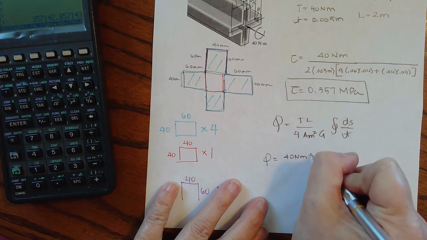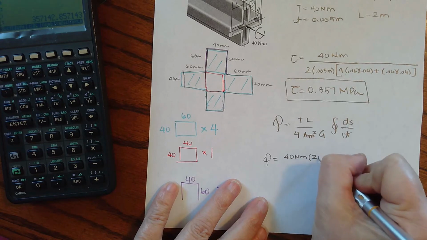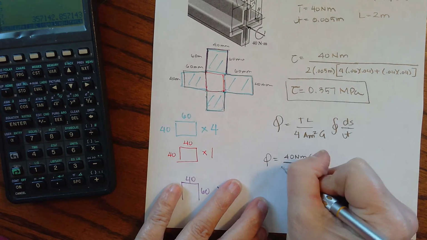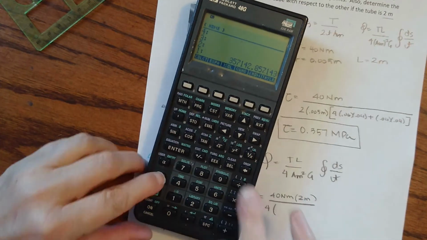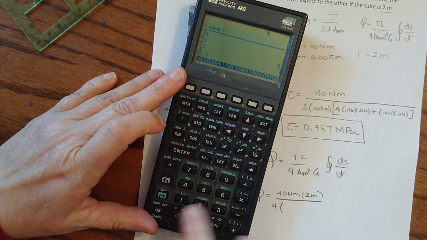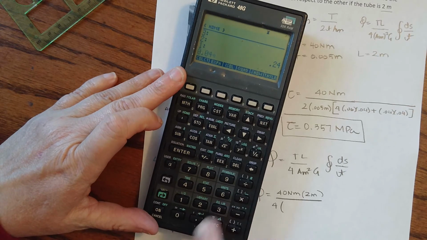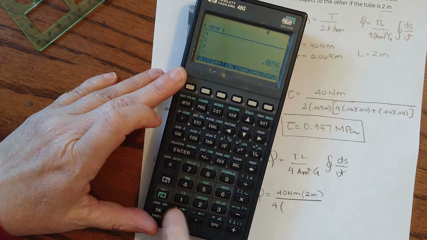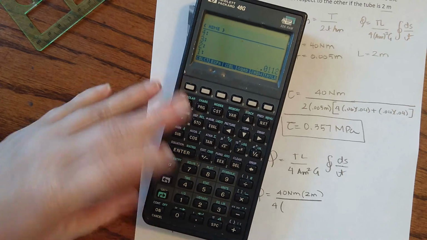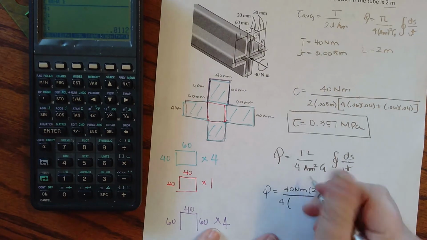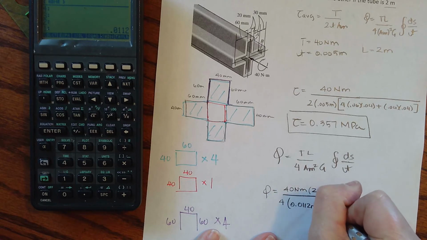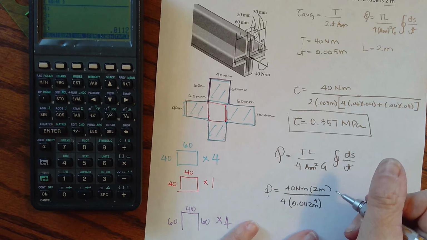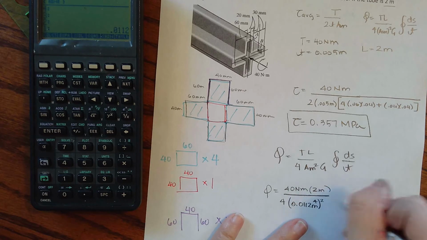So 40 Newton meters times 2 meters divided by 4 times the area mean squared. Let's just go ahead and calculate that number. So that area mean is 0.0112 meters to the fourth, and we are going to square that.